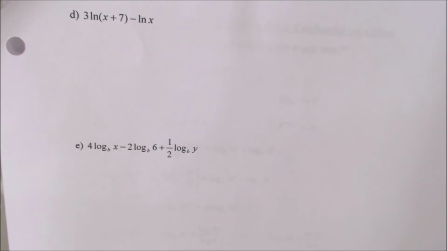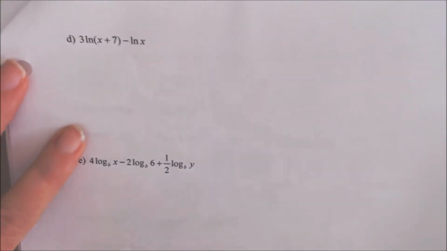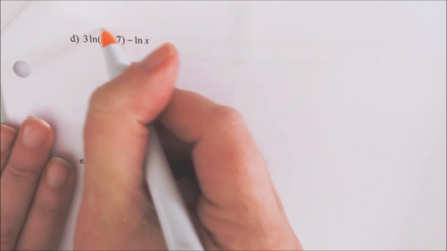All right, let's take a look at letter D. We have 3 times the natural log of (x plus 7) minus natural log of x. So first thing is if you have any coefficients, use the power rule to move them back to the exponent position. So this 3 needs to go back to the exponent.